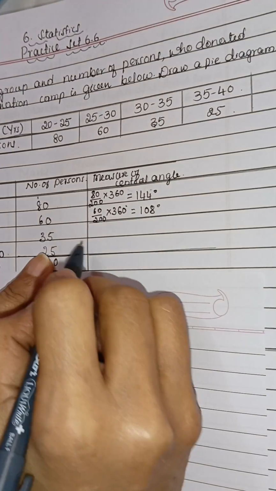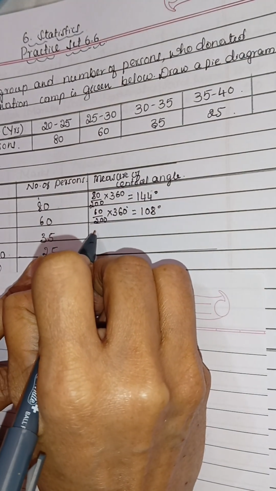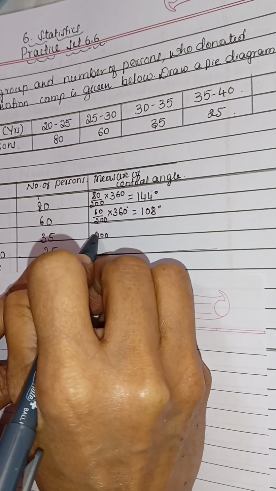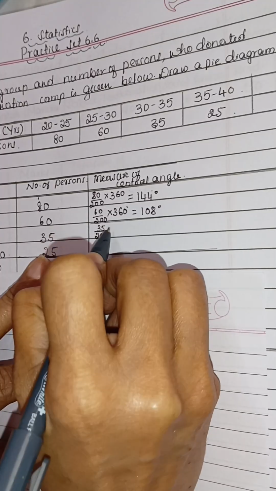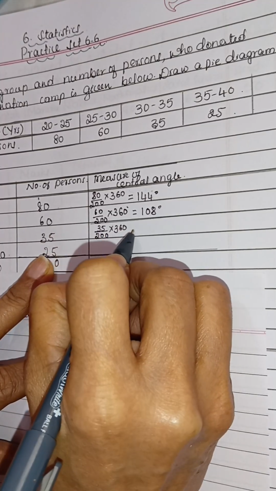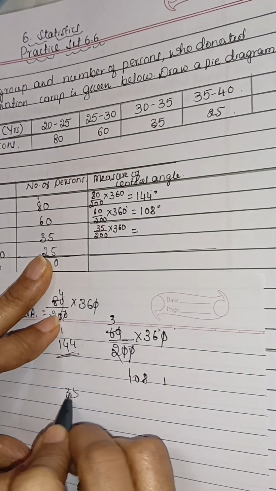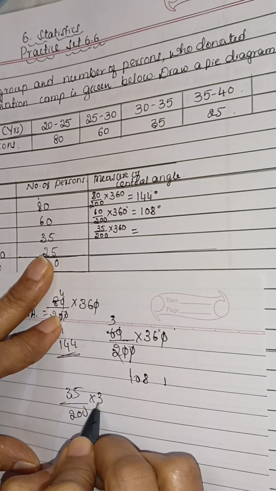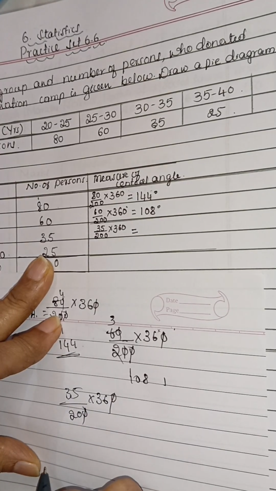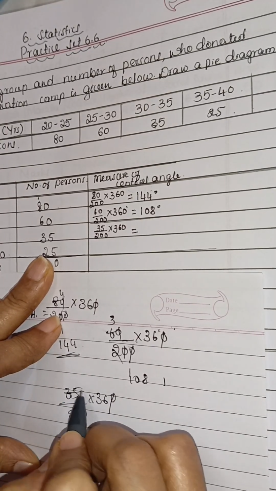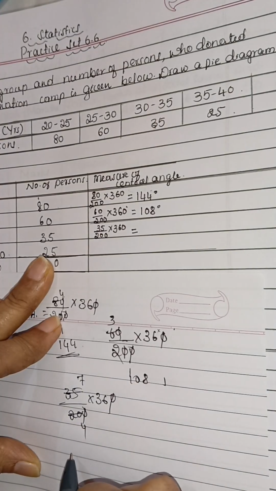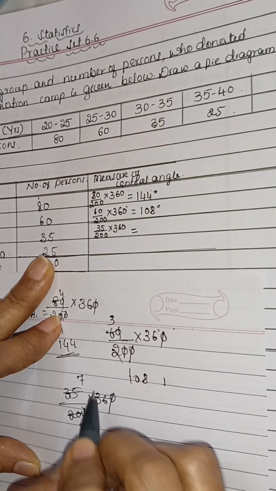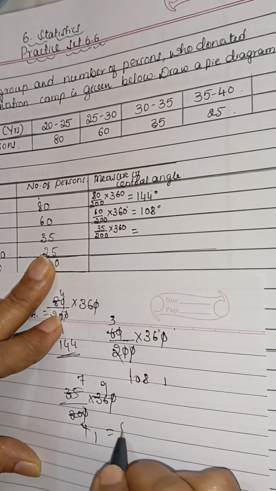Now the third one is 35 out of 200 for 360. The 0s cancel. Then 5 sevens are 35, 4s are 4, 1 ones are 9, 63.